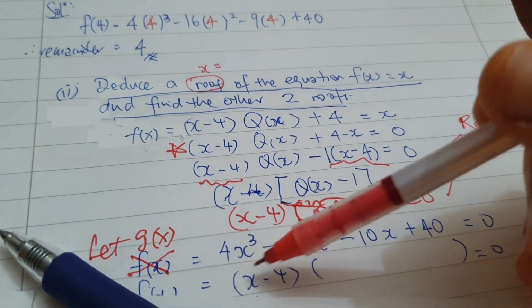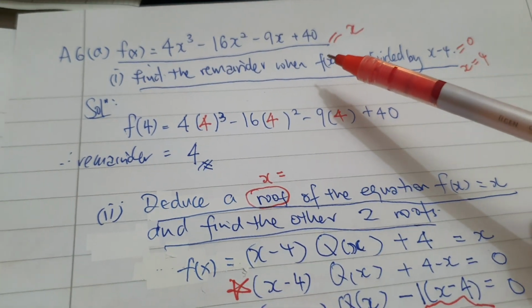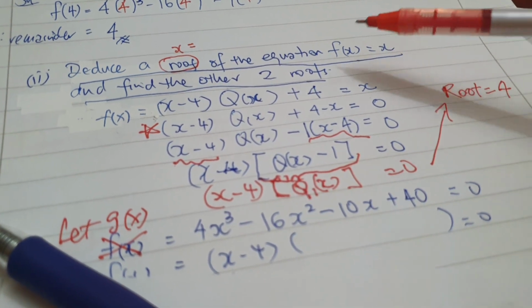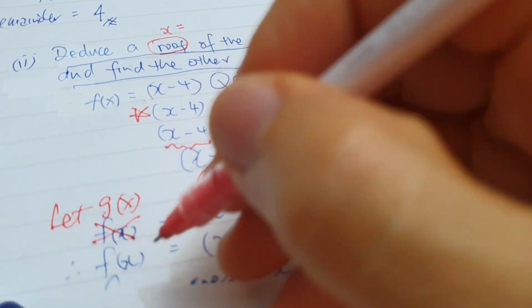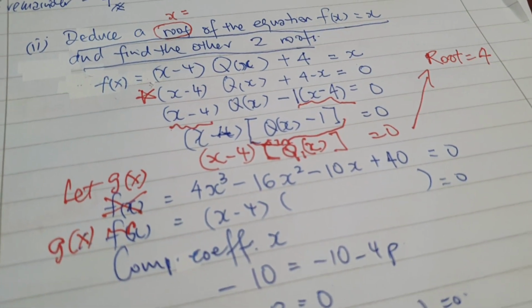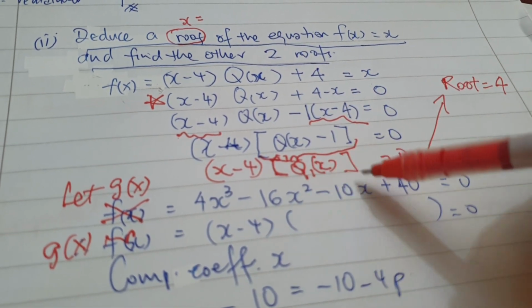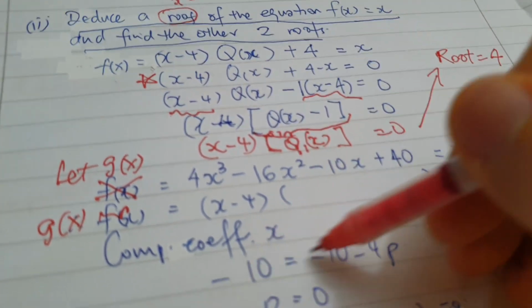Because this equation is not the same as the original equation that was given to you. Not fx, but it's another equation which so-called includes a minus x. So it should be gx. If you don't like, you can use another letter to represent this. And when I compare coefficient, I like to compare the easier coefficient, and that's minus 10. So coefficient minus 10, then I can find the answer.